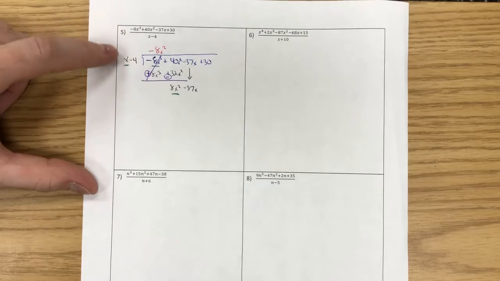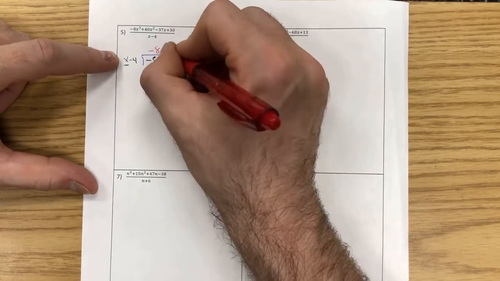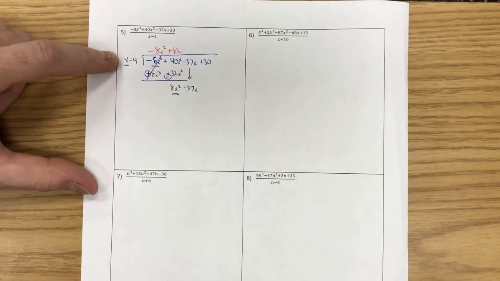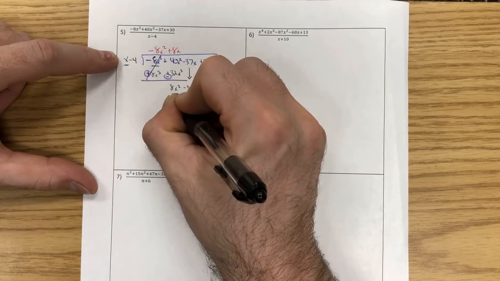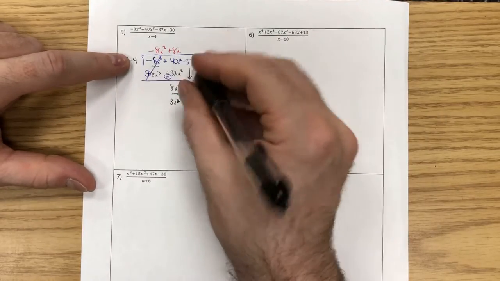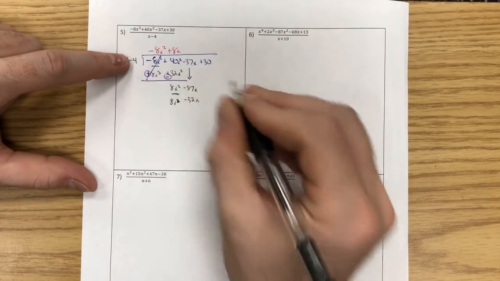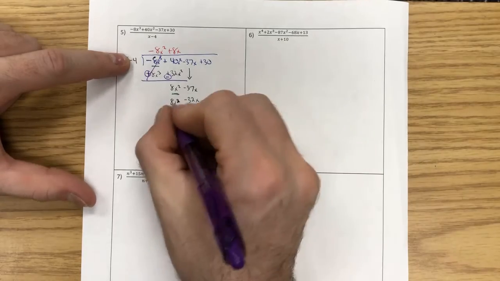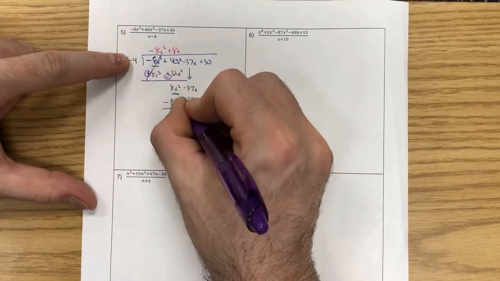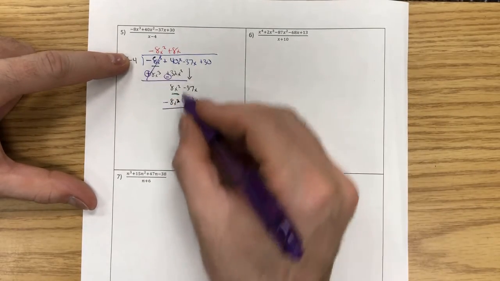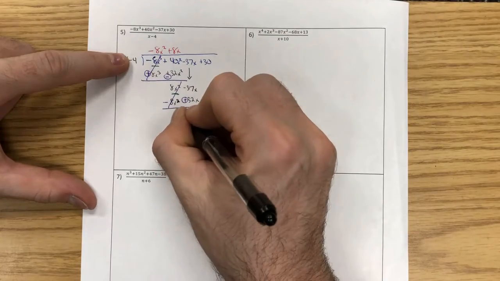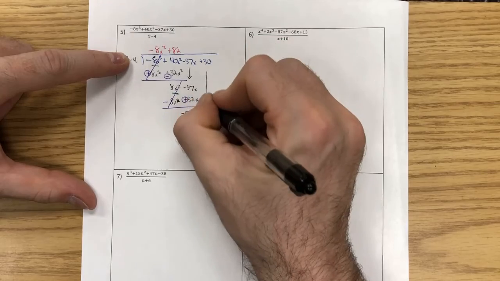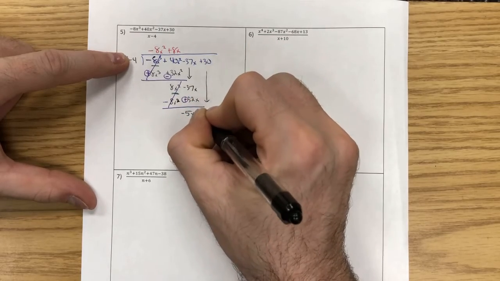Gotta do it again. And ask, okay, I need x times 8, and I need another x to make that work. So it's going to be 8x squared, if you believe that that's a 2. 8 times negative 4 is negative 32x. We're going to subtract it, which means that this is now a plus. Cancel that out. I have negative 5x plus 30.